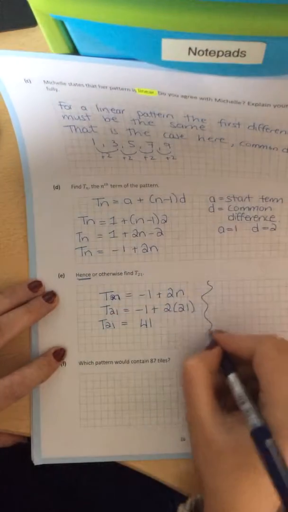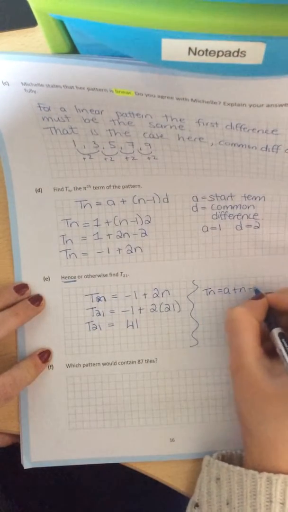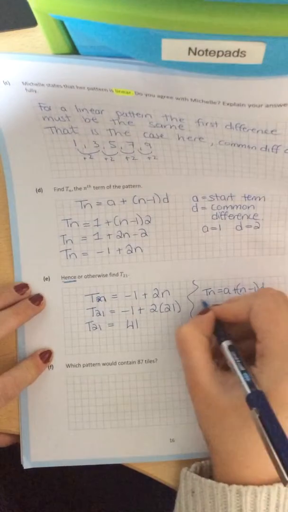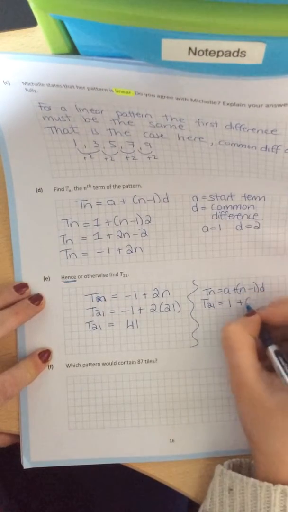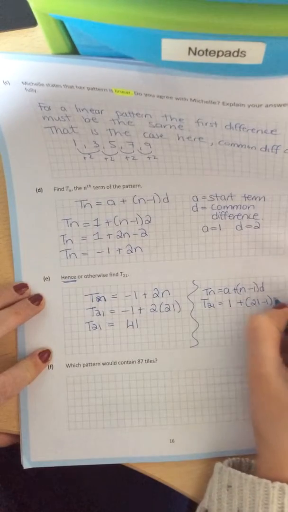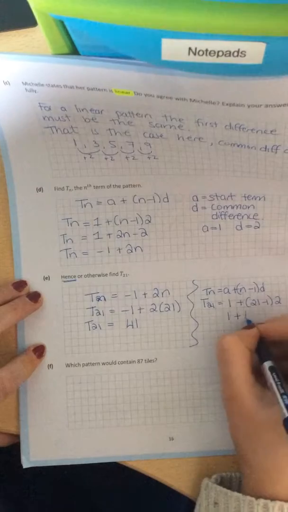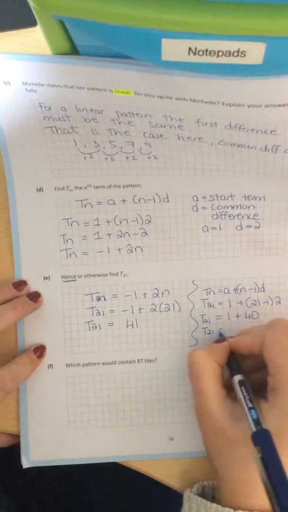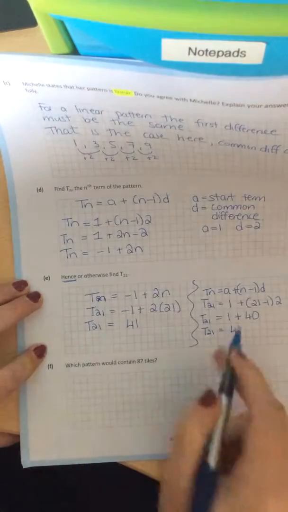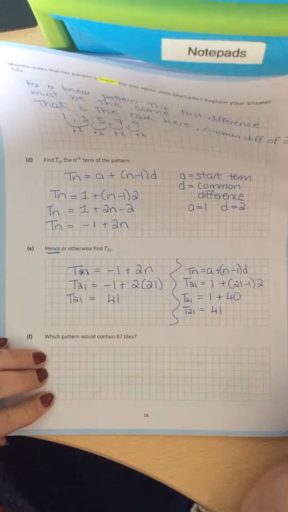The other way you can do that, and some of you do this in class, is you have the formula: T21 is 1 plus 21 minus 1 times 2. 1 plus 20 times 2 is 40, is 41. Same answer, two different methods. Either is perfectly fine.